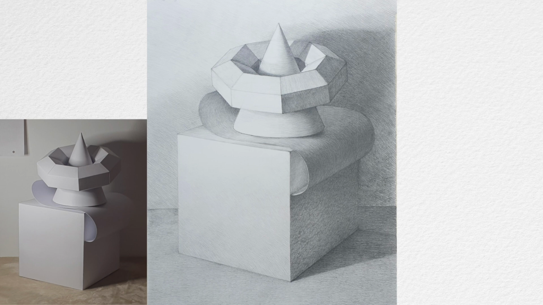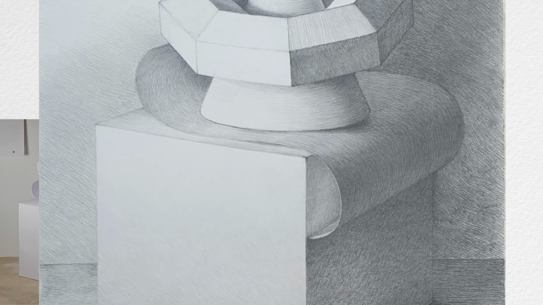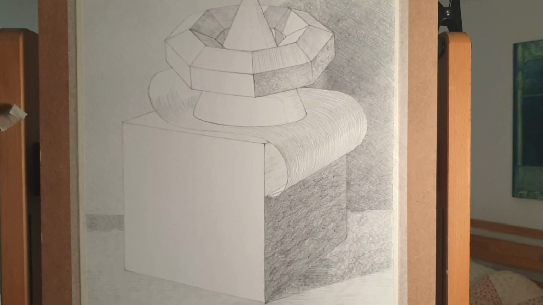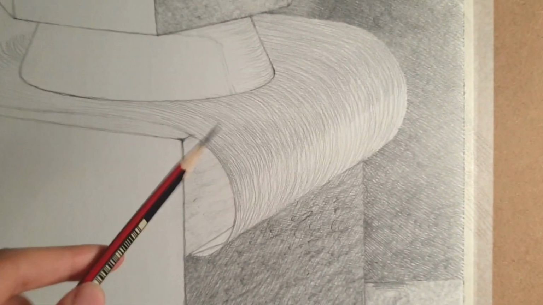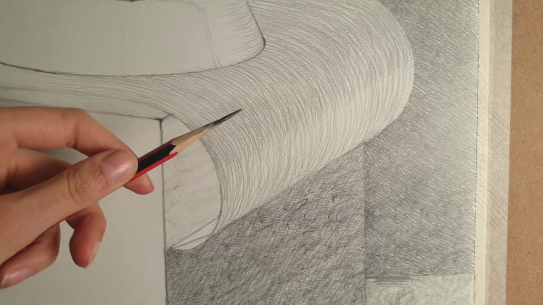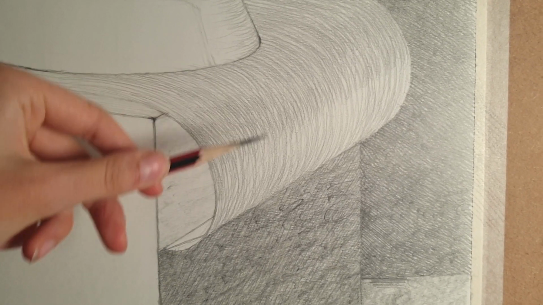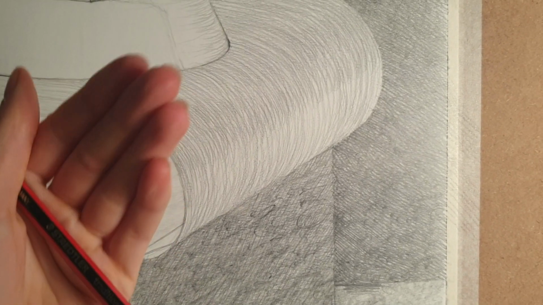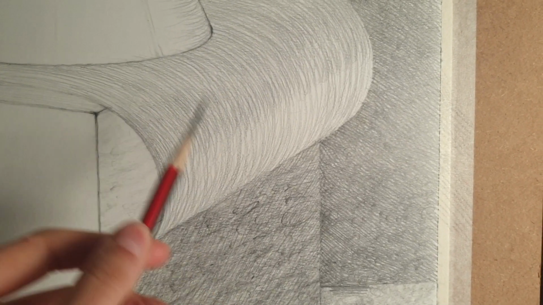Rose, a student from England, created this still life drawing from life and asked the following question. In this drawing, would you say that the next shading direction should be like this, coming more forward, or should it be going away, so more like that?